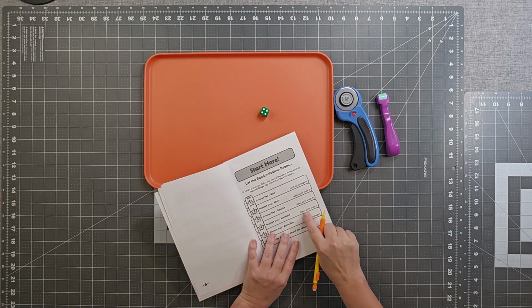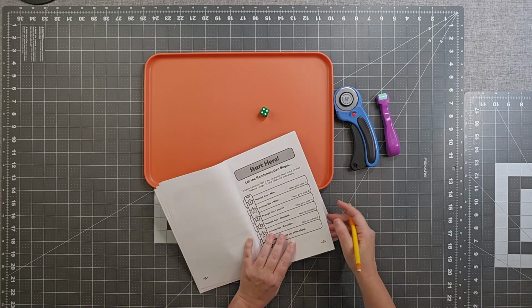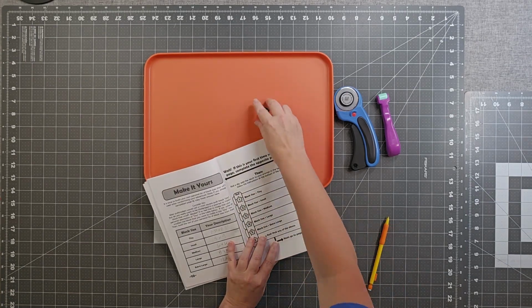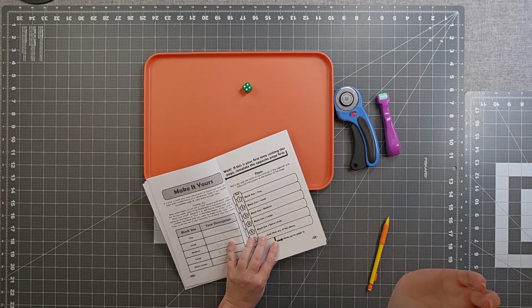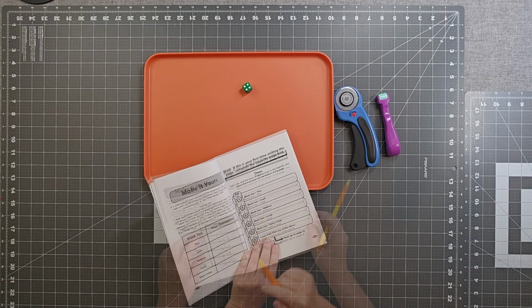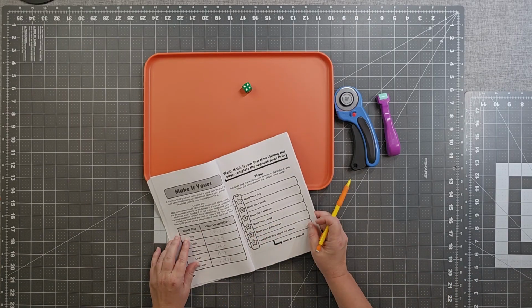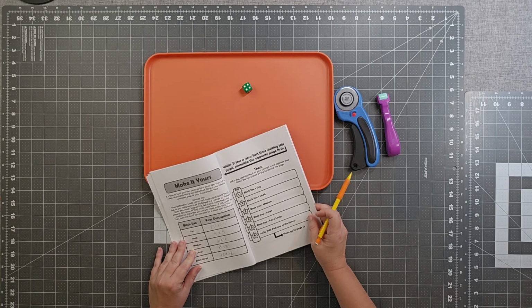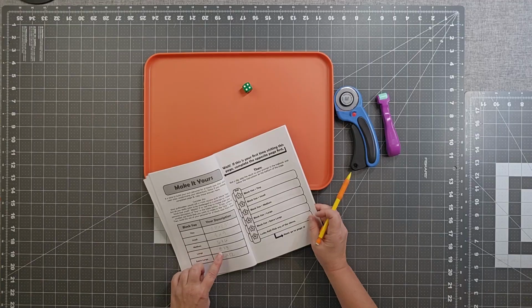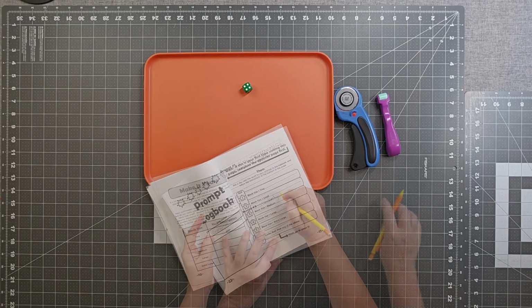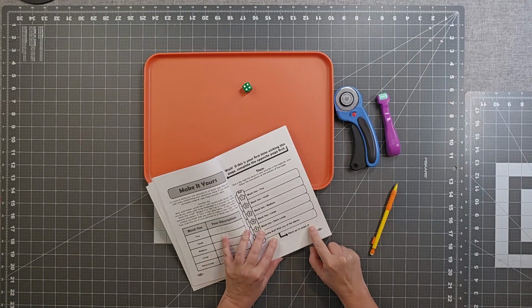And now it says that I need to go to page 11. So I will do that. Here on page 11, I need to roll the die. And I got another 4. So my block size is large. And I got to decide what tiny, small, medium, large, and extra large are in my opinion. So in my opinion, a large block is 8 by 8. So I'm going to write that in my prompt. And now I need to go to page 13.